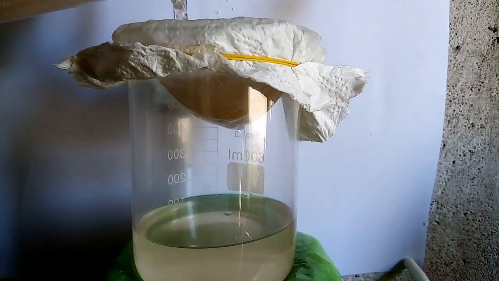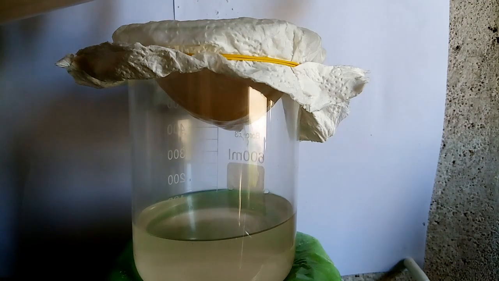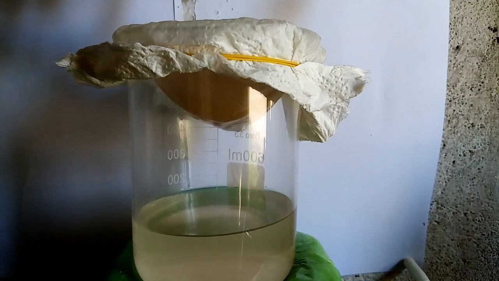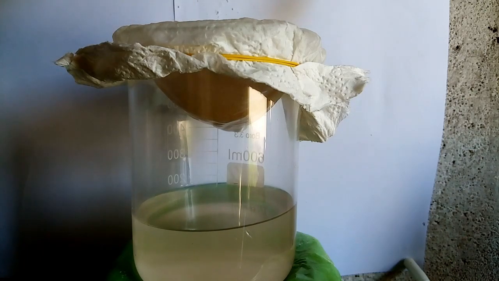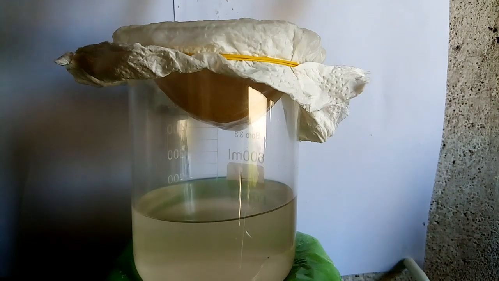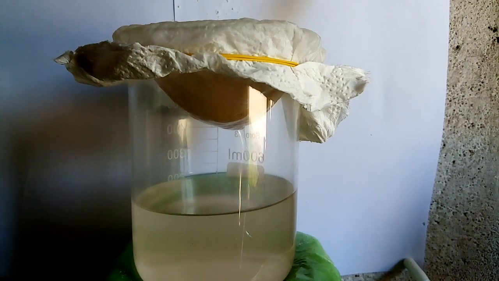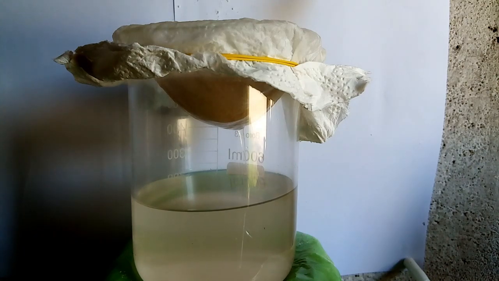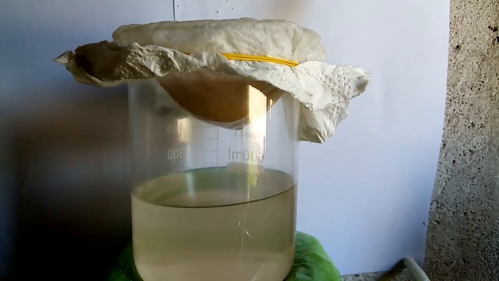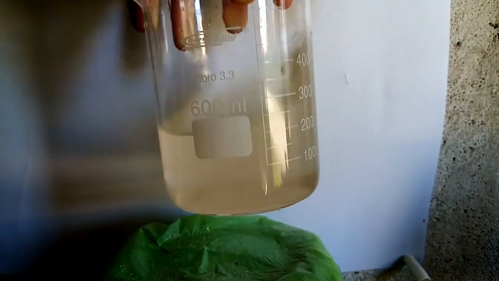After I clean up the mess, I need to filter it. The filtration does not take a long time. After the filtration, I managed to get around 400 milliliters of a solution with calcium acetate.